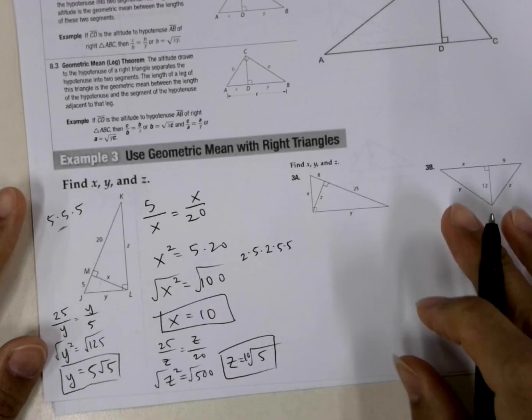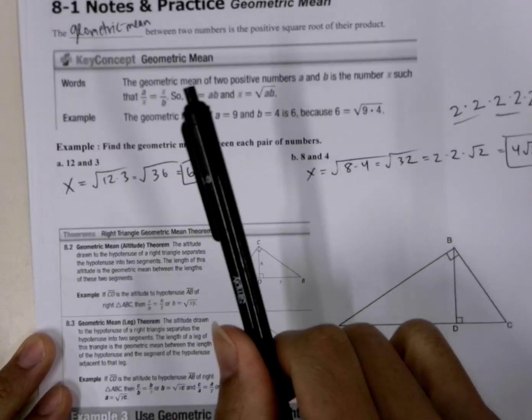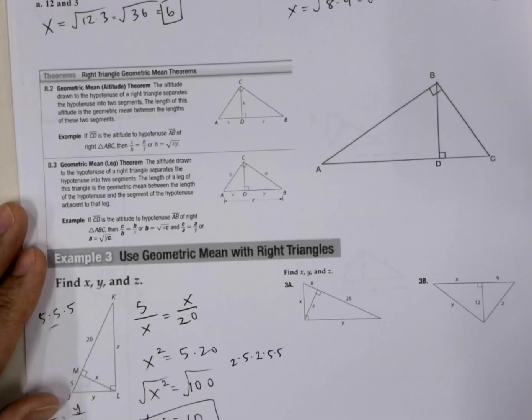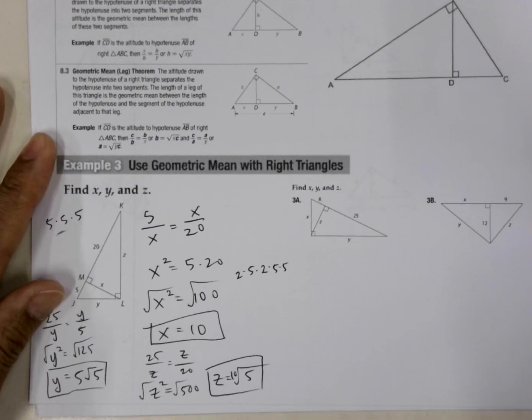Right. So that's how we're going to use the geometric mean theorem and the altitude theorem and the leg theorem to solve these problems. I'll go over the answers in the next video.